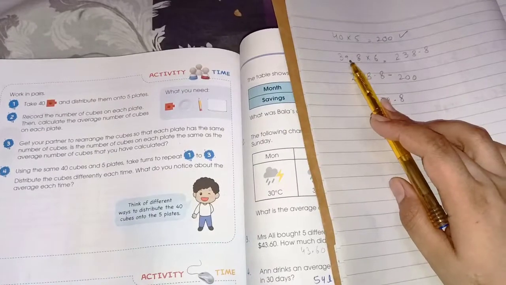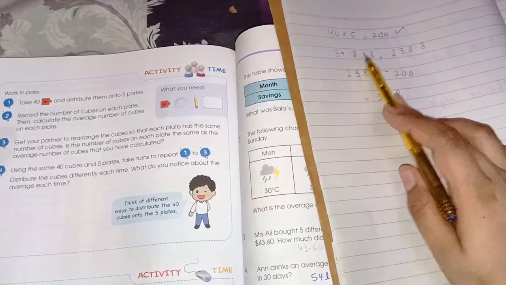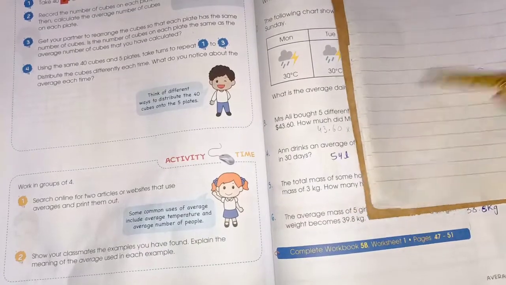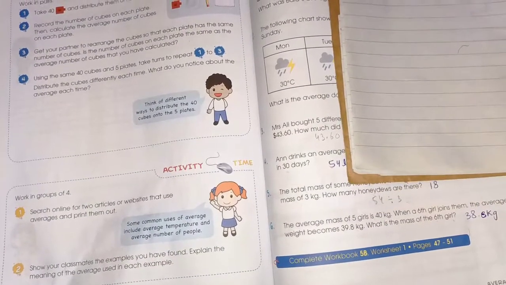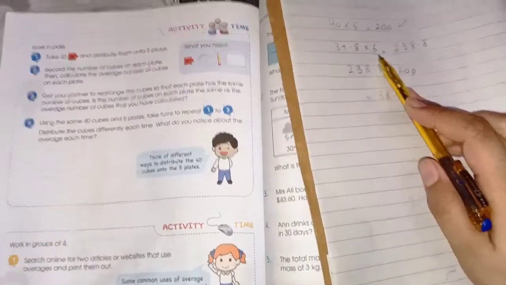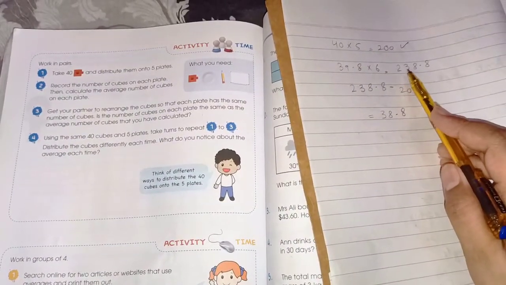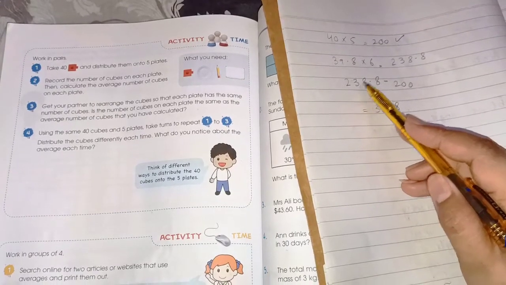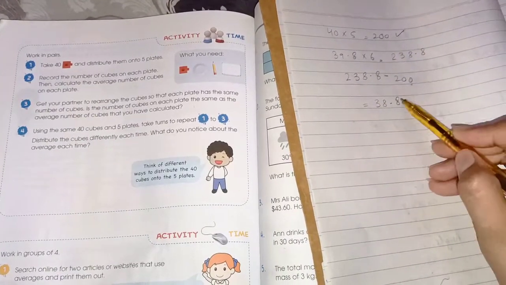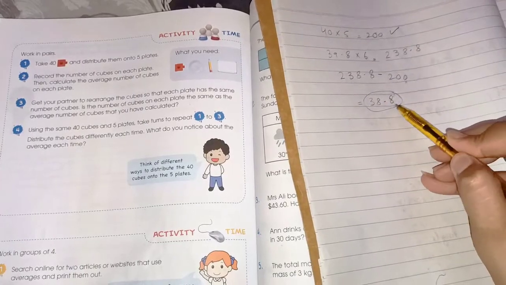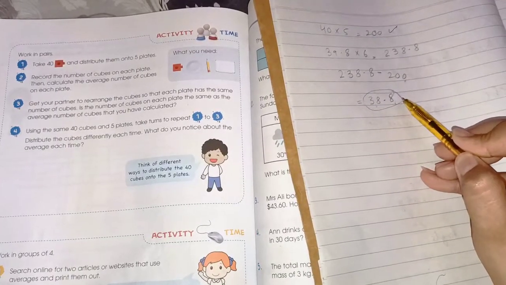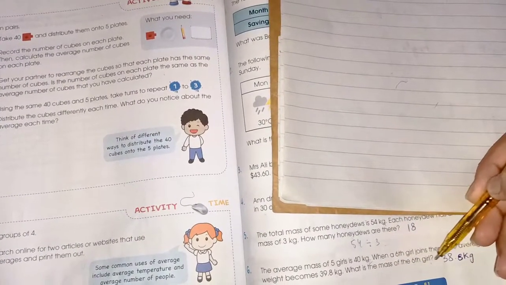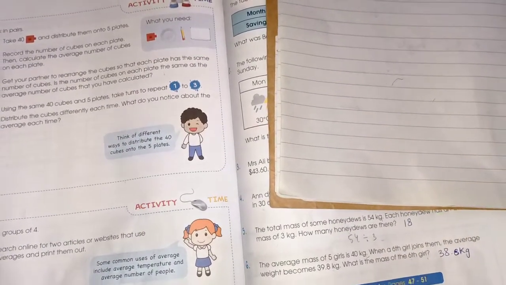Now we have to multiply 39.8 with 6. 39.8 multiplied by 6 is 238.8. Now we have to subtract 200 from this 238.8. So the answer is 38.8. It means that the mass of the 6th girl is 38.8 kg.